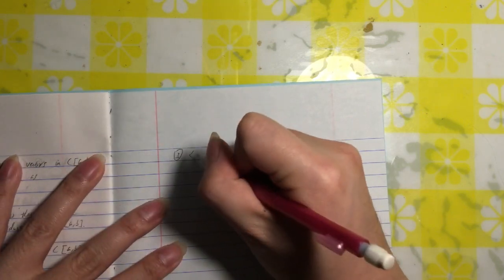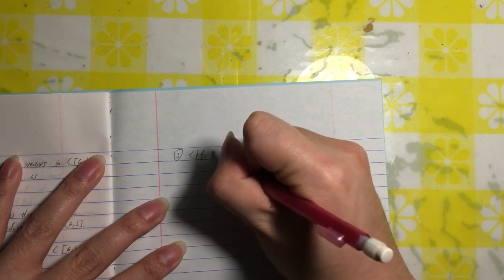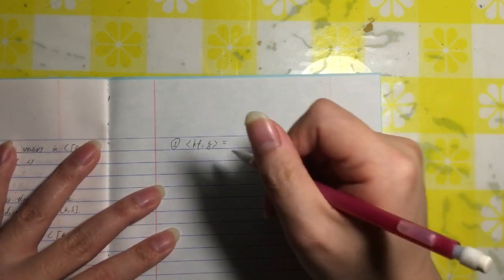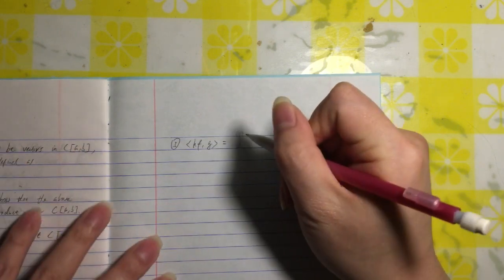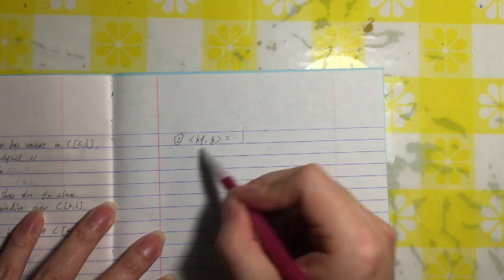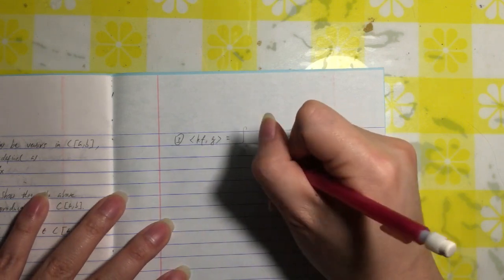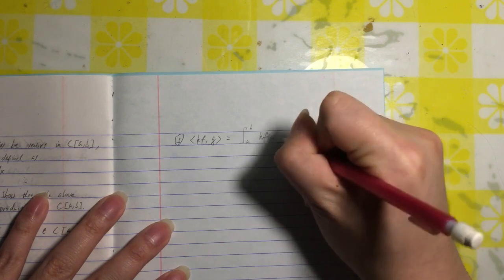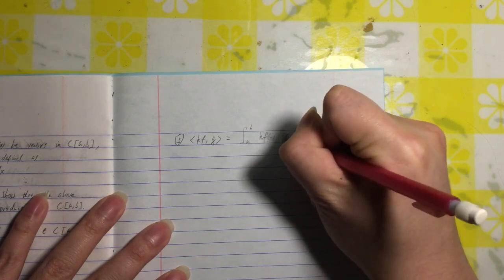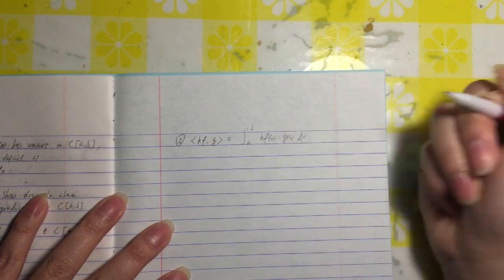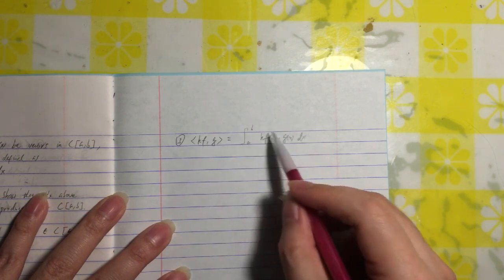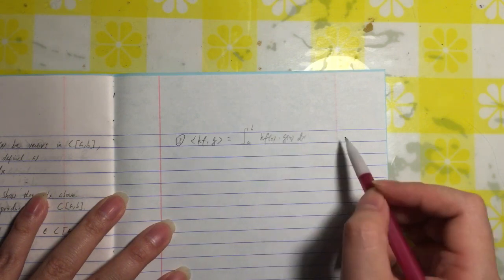Next, let's verify axiom 3. Axiom 3 says angle bracket of kf comma g must equal k times angle bracket of f comma g. Here, by the definition of this function, this angle bracket can be rewritten as integral from a to b of k times f of x times g of x dx.